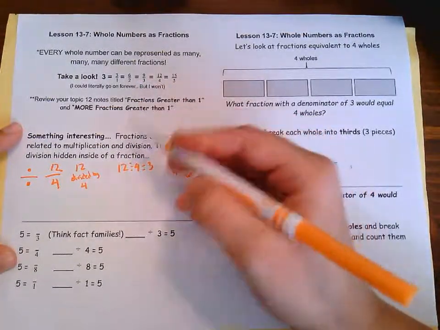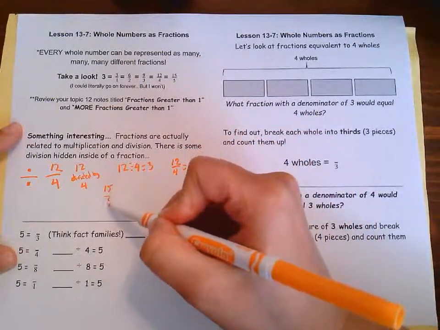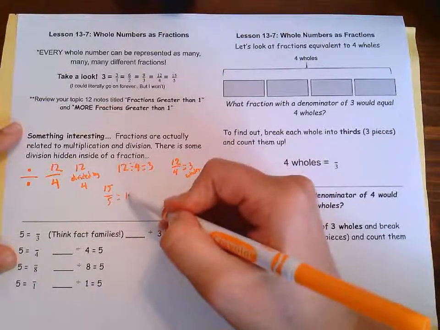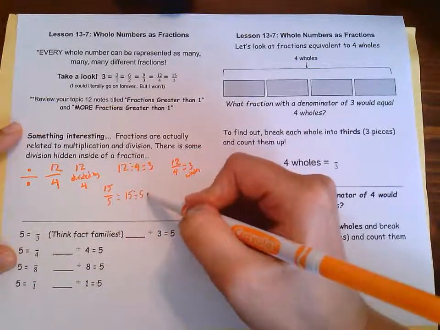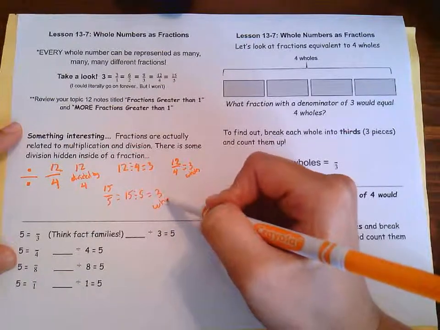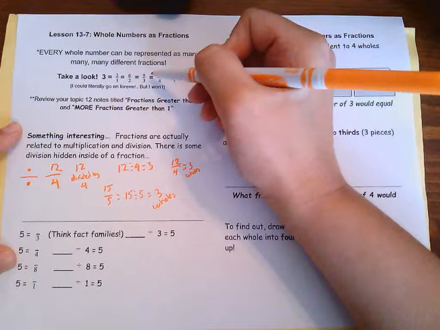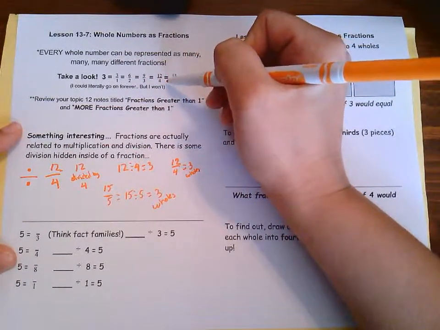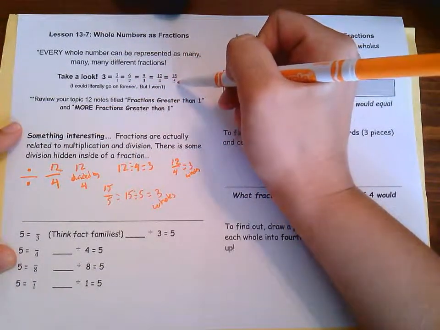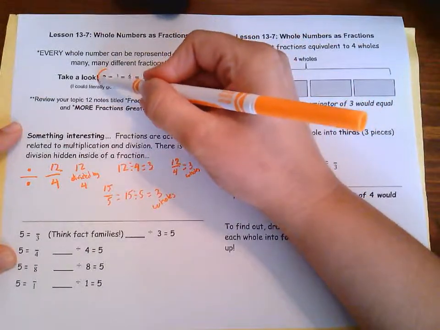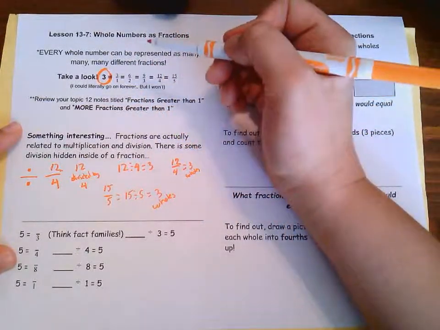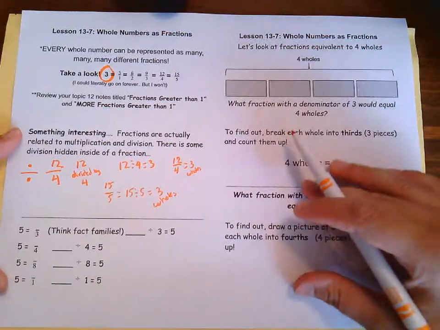Let's look at these up here. 15 fifths would equal 15 divided by 5, which equals, again, 3 wholes. 6 divided by 2 is 3, 9 divided by 3 is 3, 12 divided by 4 is 3, 15 divided by 5 is 3. And that's how we know that they are equivalent to 3 wholes.